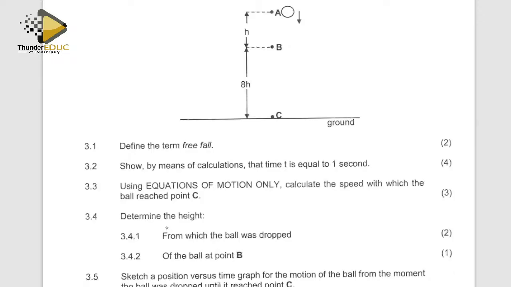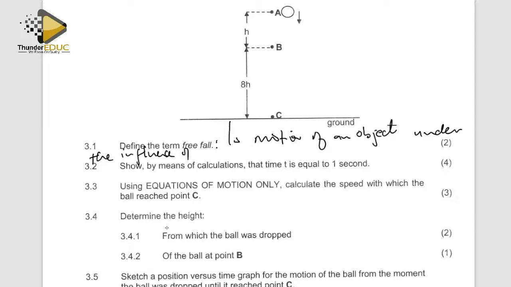Then they want us to define what free fall is. So free fall is just a motion. Okay, it's motion of an object that is under the influence of only the acceleration due to gravity, or it's just under the influence of the gravitational force.